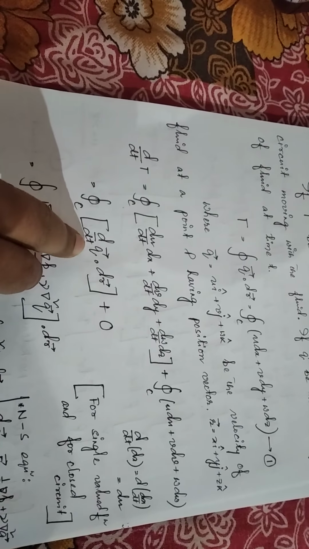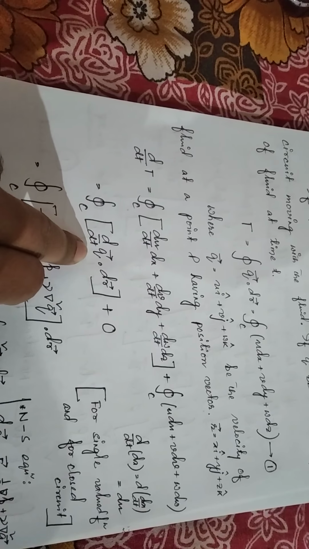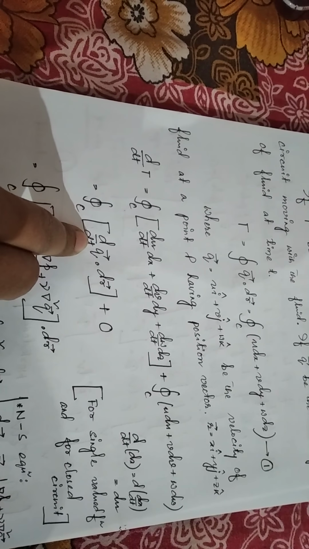Now for the first integral we had that part d/dt of q bar. The expression of d/dt of q bar comes from the Navier-Stokes equation. So this is the expression of d/dt of q.